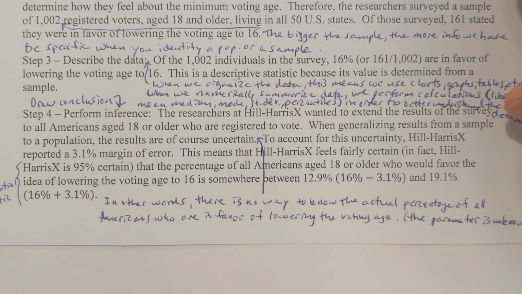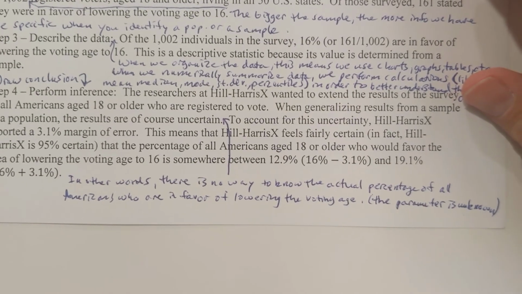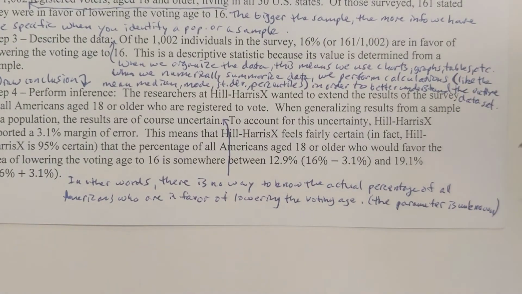Okay? In other words, there's no way to know the actual percentage of all Americans who are in favor of lowering the voting age, right? There's just too many. There's over 250 million people, okay? So the parameter is something that is not known, okay? And we'll talk about that on the next page there, okay?